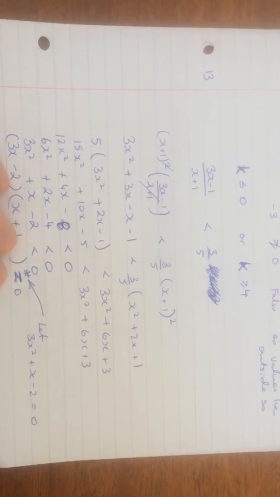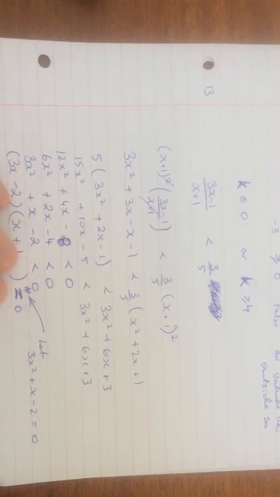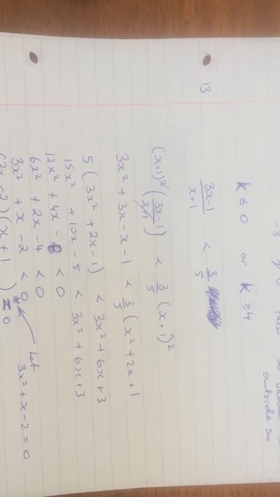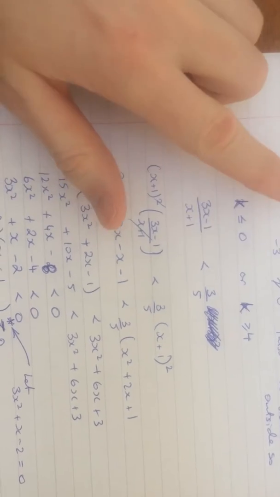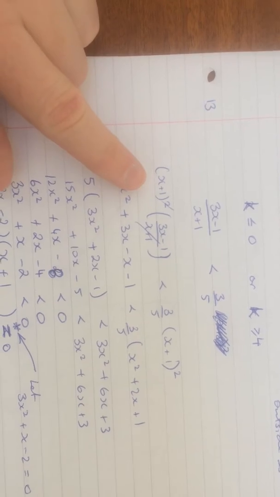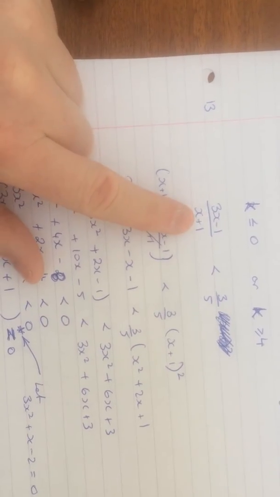Right, let's continue with the revision exercises from page 137 here with question 13. So this is a rational inequality because we have a fraction here. Alright, so again, the first thing in doing these is, normally if this was an equals, we'd multiply by x plus 1 on both sides to get rid of this unequal line.